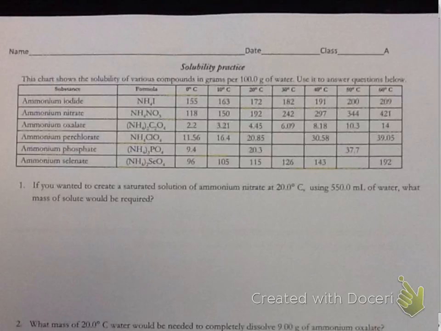So, how do you practice solubility? Because it's more than just is it soluble or not. It's more than a yes or no question. It has to do with how much water, what temperature the water's at, and how much stuff you've got, how much solute.